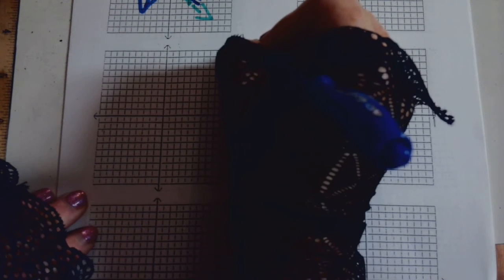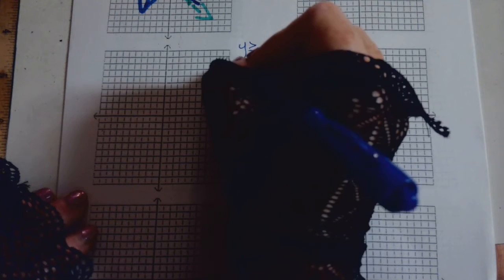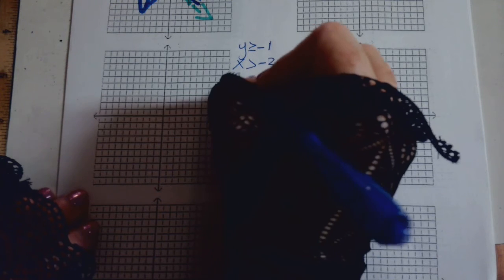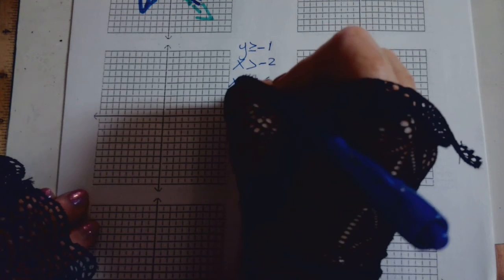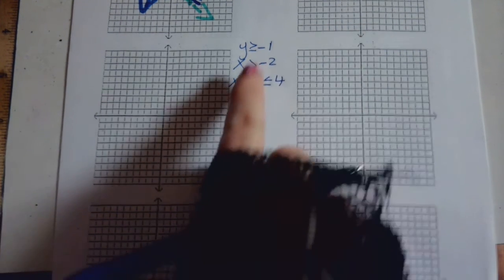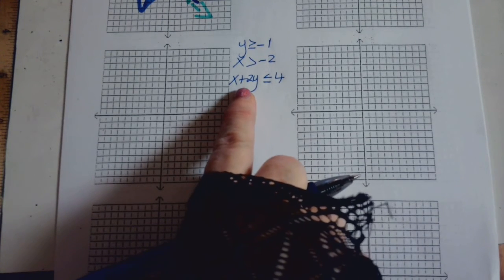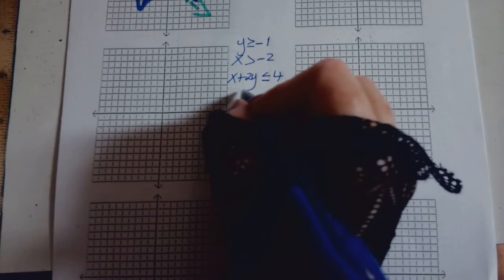So y is greater than or equal to negative 1. x is greater than negative 2. And x plus 2y, I like this, is less than or equal to 4. Because these two are done, but this one's not solved for slope-intercept. So let's go ahead and solve it.